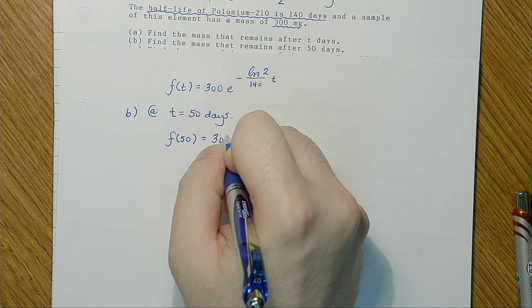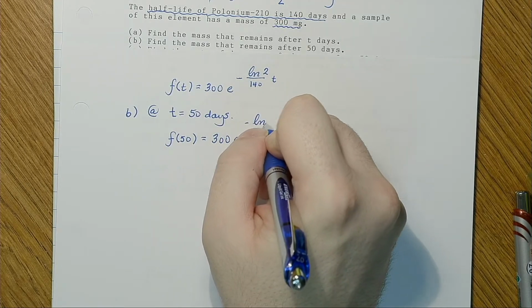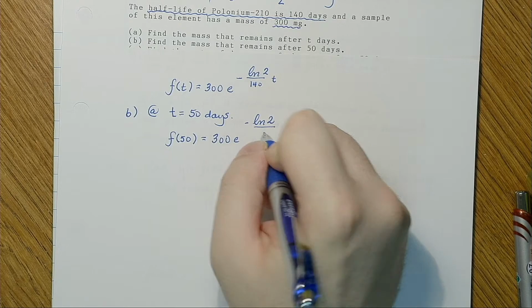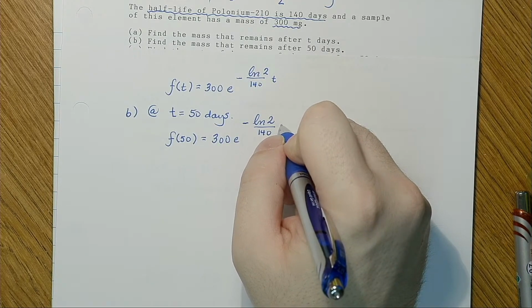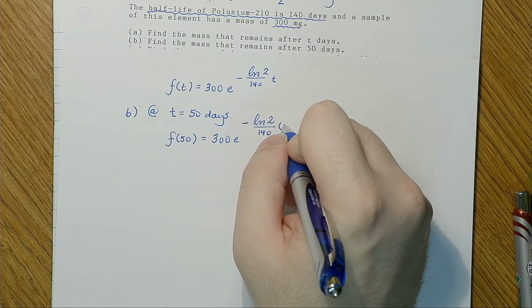So I've got 300 e to the negative ln 2 over 140, and I have t, which is 50.